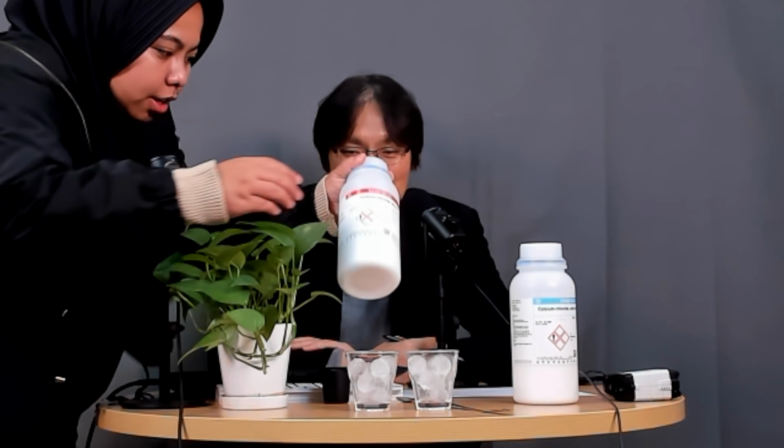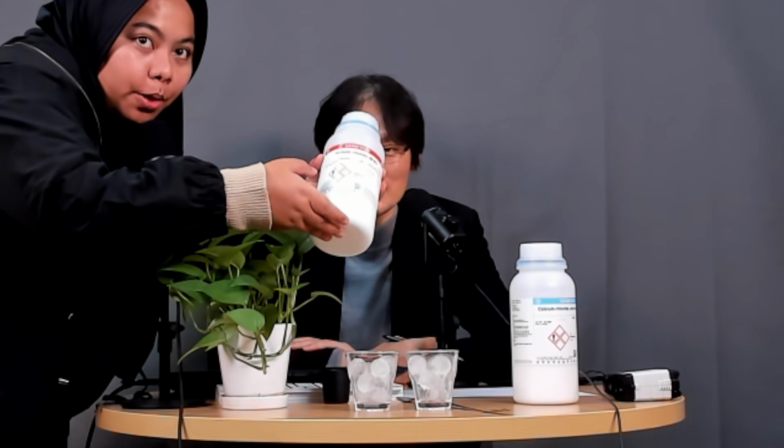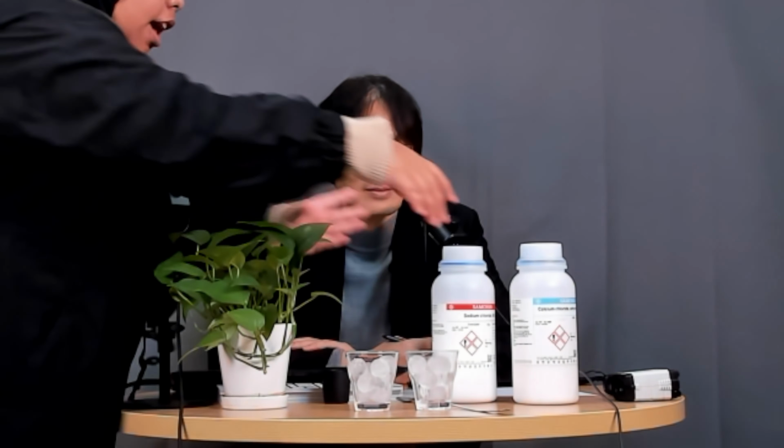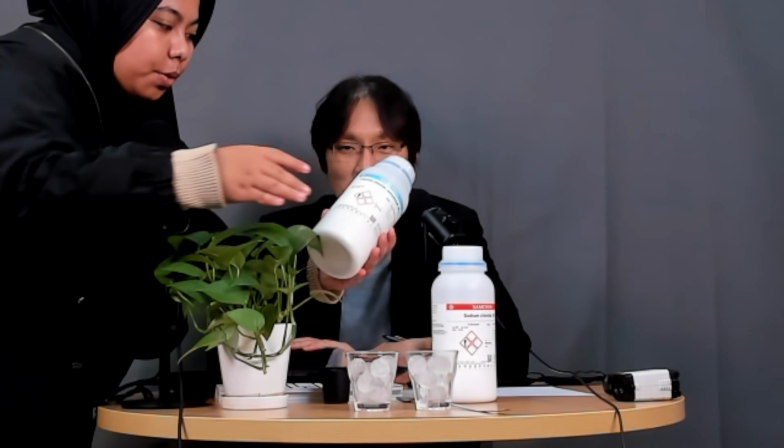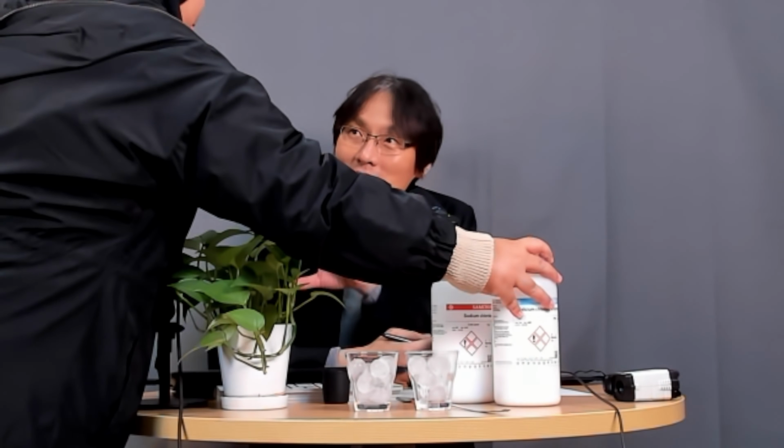The first chemical that is already prepared is NaCl, or sodium chloride, and the second one is calcium chloride. Make sure they are all white chemical substances. Yes, white chemical substances. It's impossible to discriminate which one is which with our naked eye, right? That's right, Professor.